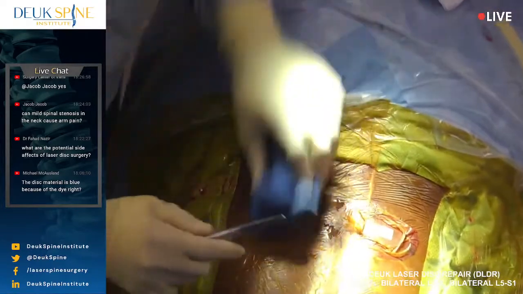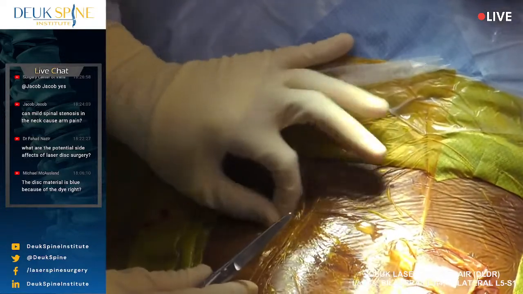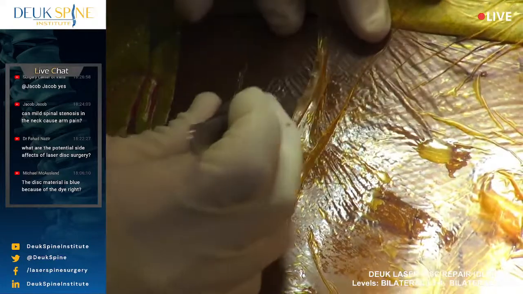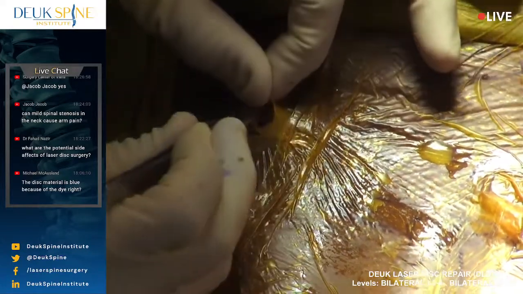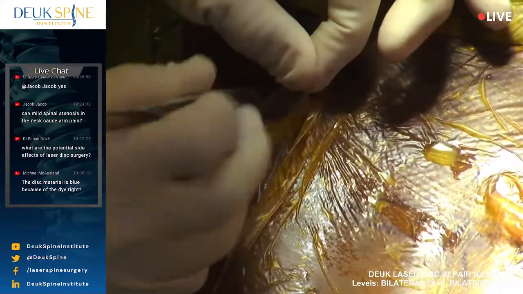Our last surgery for the day will be a 2-level lumbar, L4-5, L5-S1. Yes, L4-5, L5-S1. He's got a big herniation. Any questions? Type them up and I'll answer them for you.